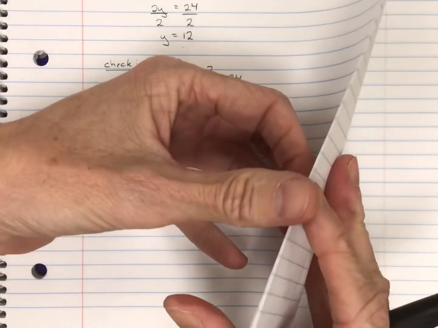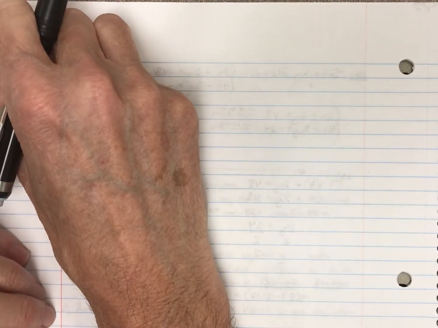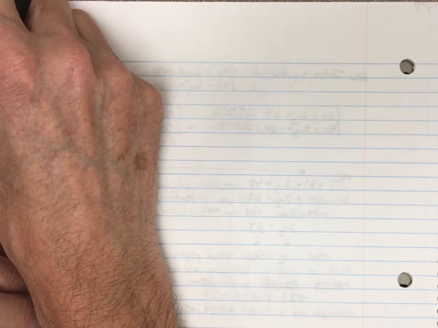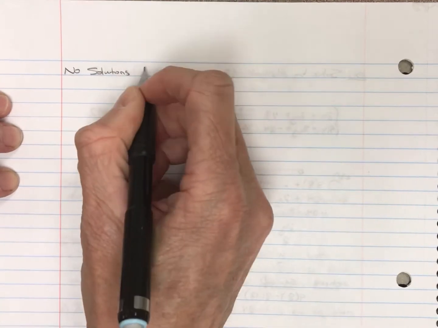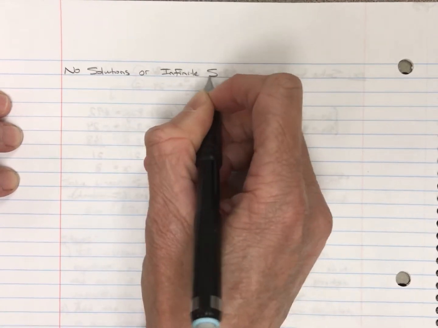Okay, one more thing to take a look at here. We've talked a lot about problems where every single one of our systems of two equations has had one solution. They've all been intersecting lines. So what does it look like if two lines are parallel, or two lines are the same line, one on top of the other? What does it look like to have no solutions or infinite solutions?